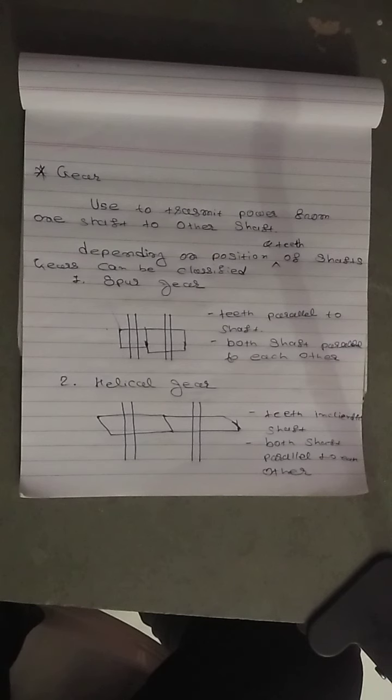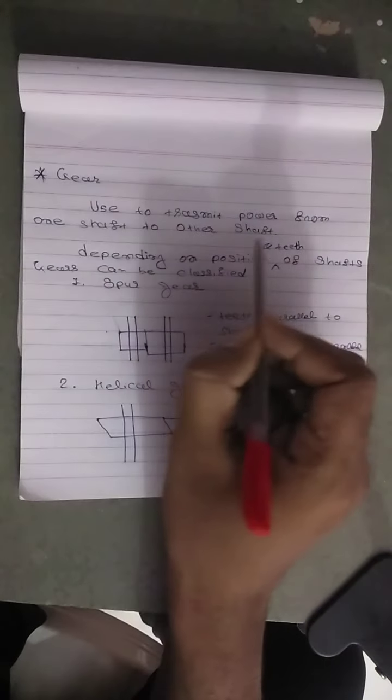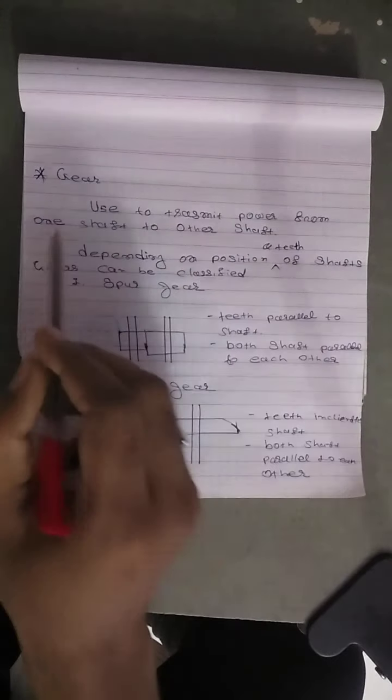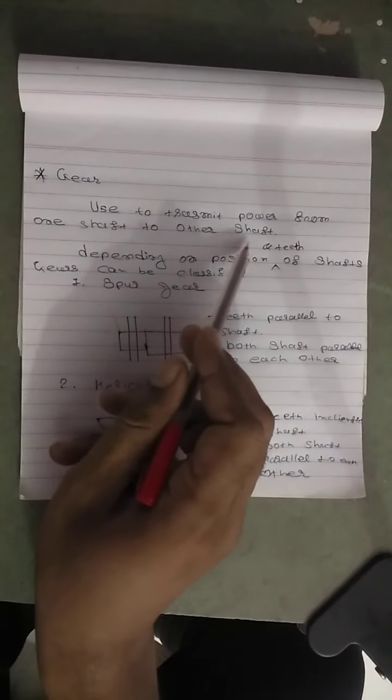So, gear, we all know that it is used to transmit the power from one shaft to the other shaft. If we have a motor and we want to transmit power from the motor to another shaft, we are using the gearbox or simple gears.